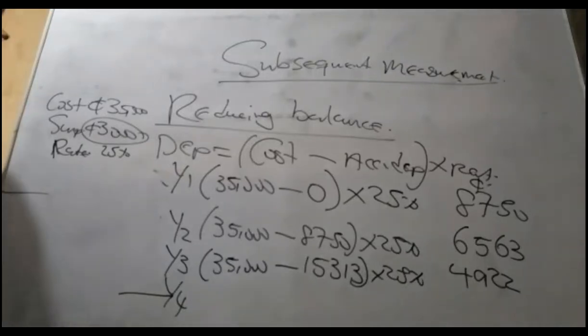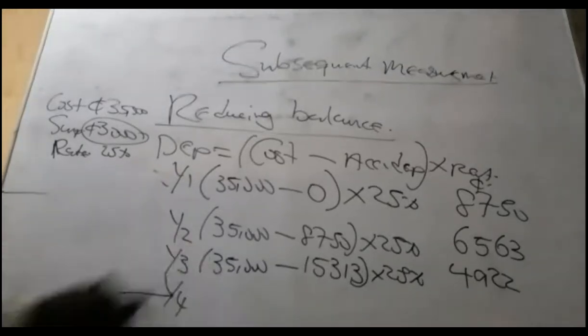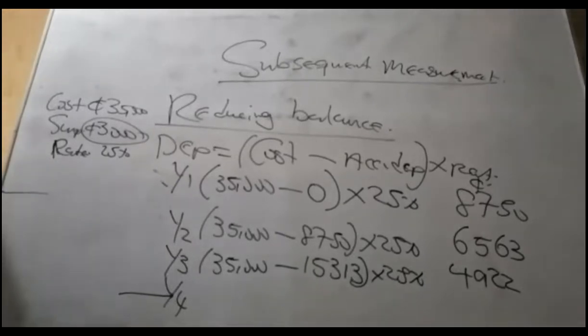When you get there, what you have to do is this. You get the carrying amount. After getting the carrying amount, if there's any scrap value, deduct it. The remaining balance is the depreciation. You don't multiply by any percentage.